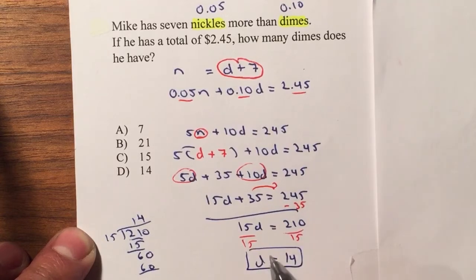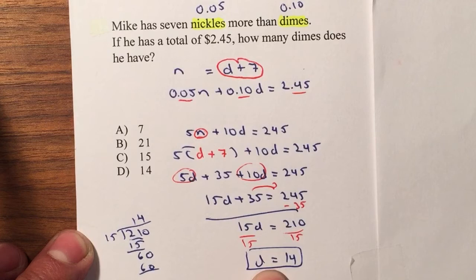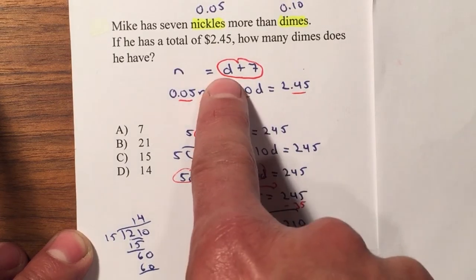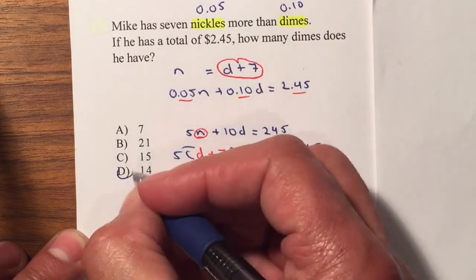Now be careful. What are they asking you? How many dimes does he have? So he has a total of 14 dimes. Otherwise, to find how many nickels, you plug in the 14 here, and that'll be a total of 21. But in this case, your answer is letter D.